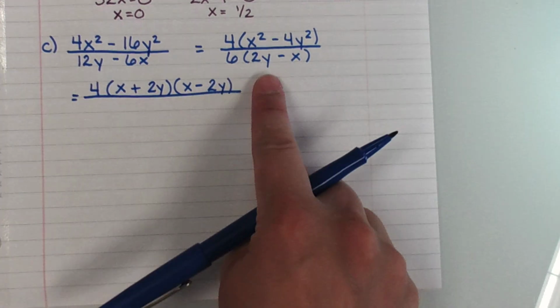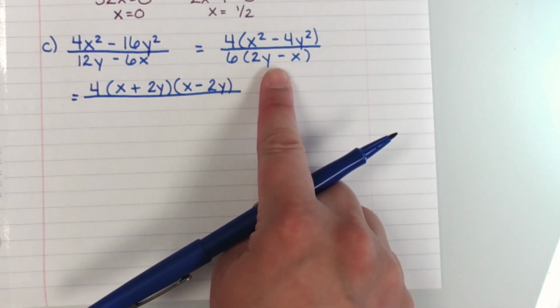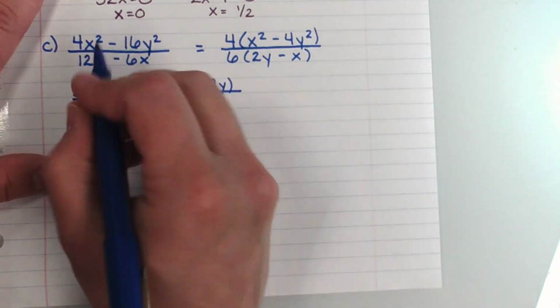Can I factor 2y minus x? No. Exponents are 1 on both variables. You already did GCF.